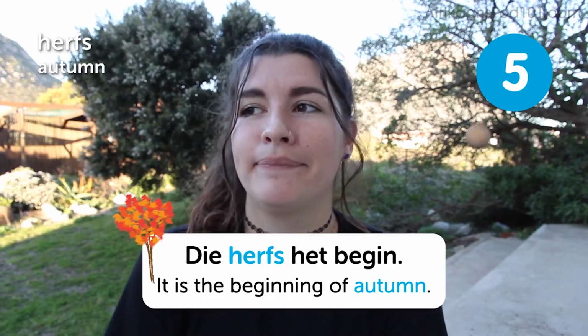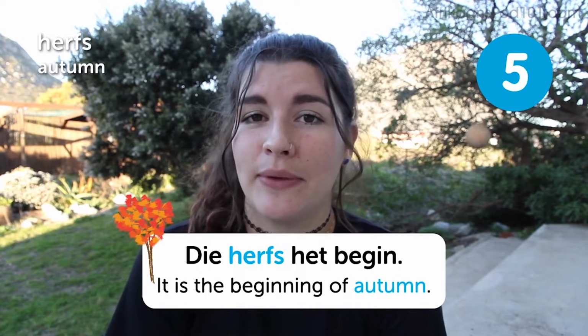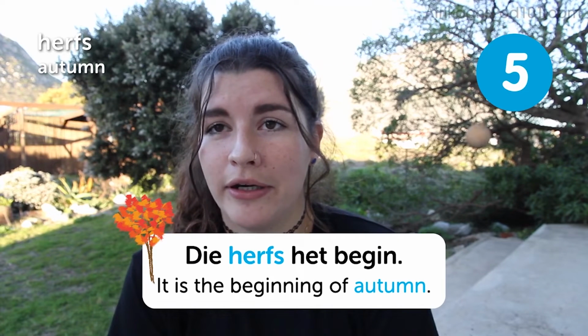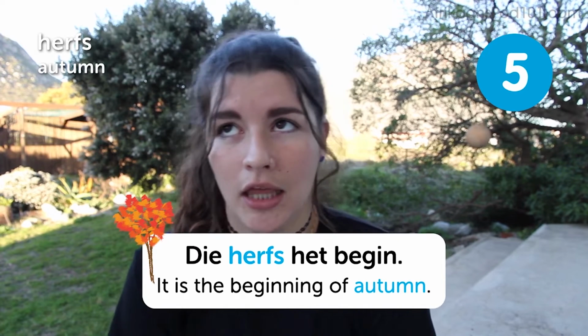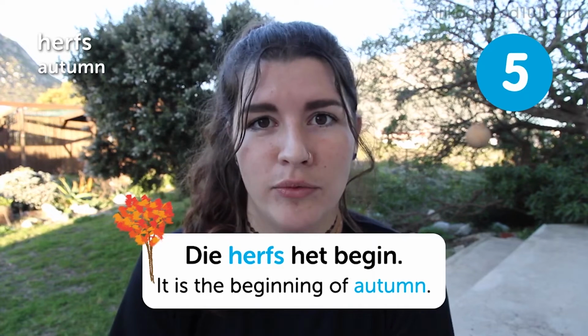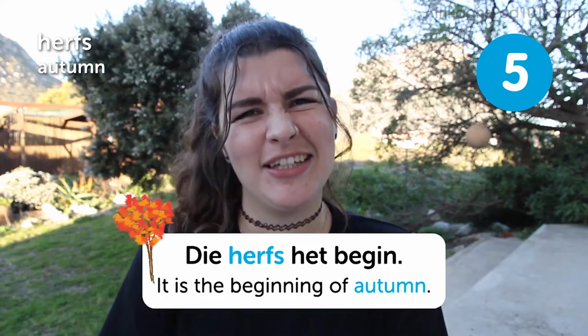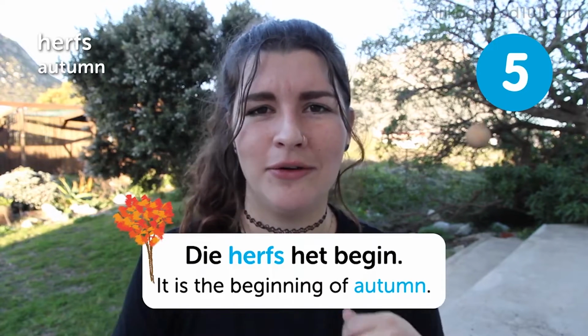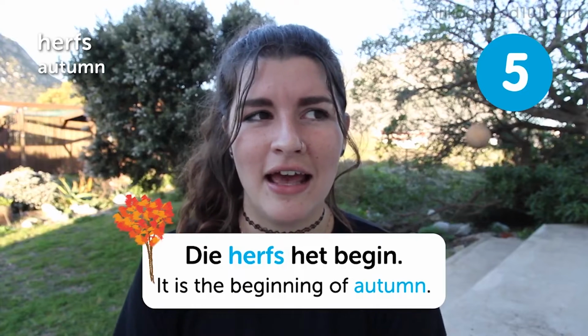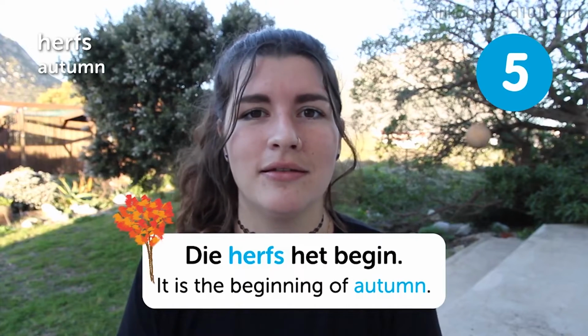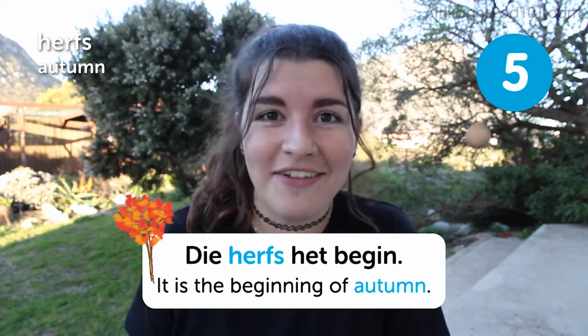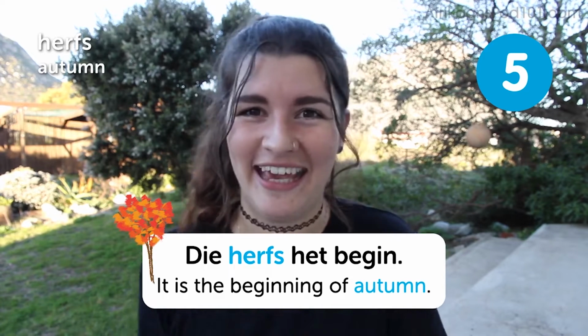But it's time to get the sweaters out, get excited about wearing scarves and beanies, and as you can maybe tell, I'm not a very wintry person, but actually it's quite nice when you're going through your cupboard and finding all these beautiful sweaters that you haven't seen for seasons, and now you're like, oh, the herfst het begin, you can start wearing them again.